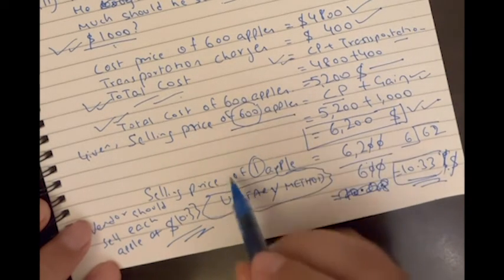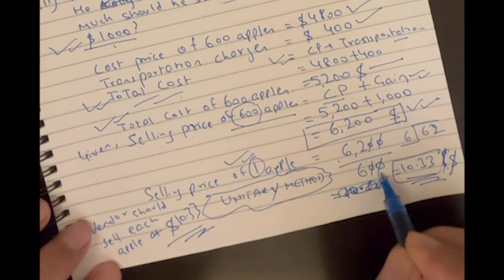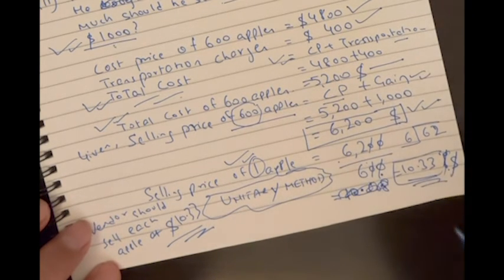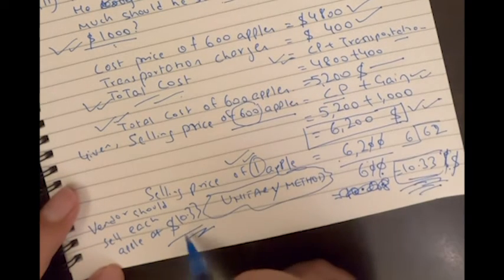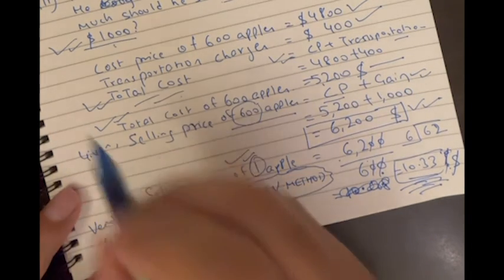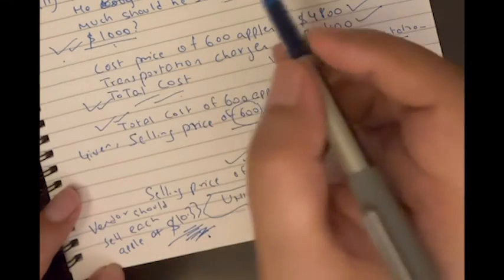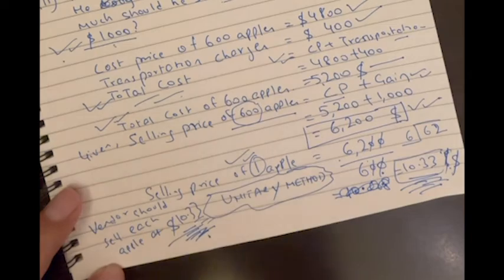We were supposed to find the selling price of one apple, and that will be 6,200 divided by 600. If you do the maths, you will get $10.33, and that is basically the selling price of one apple to make a profit of $1,000 when you sell all the 600 apples at $10.33 each.